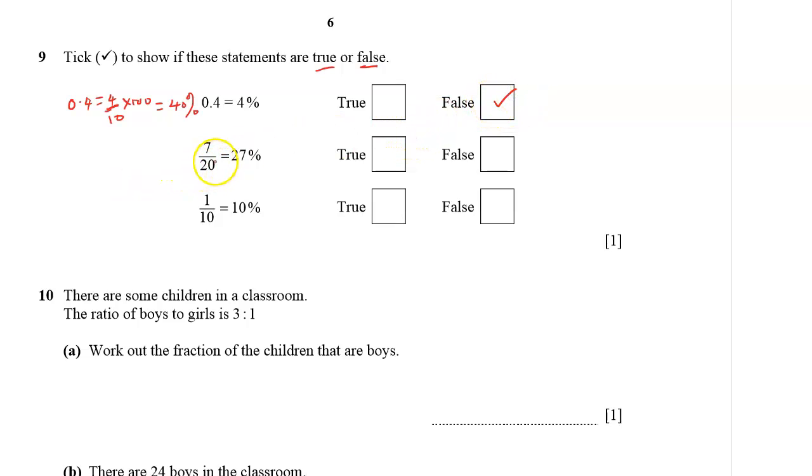What about 7 over 20 is equal to 27%? Let's also work that out. So change it to a percentage by multiplying by 100. This will give us 35. And therefore 7 over 20 is not equal to 27. Likewise, this is false.